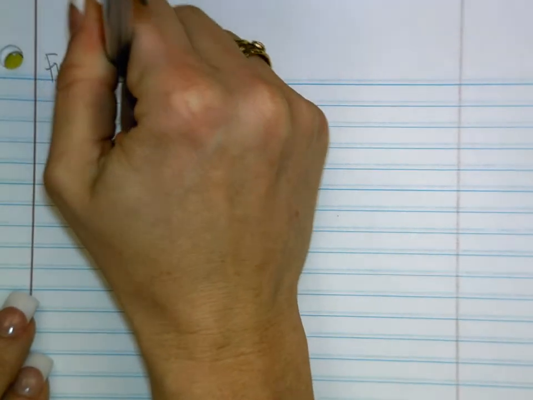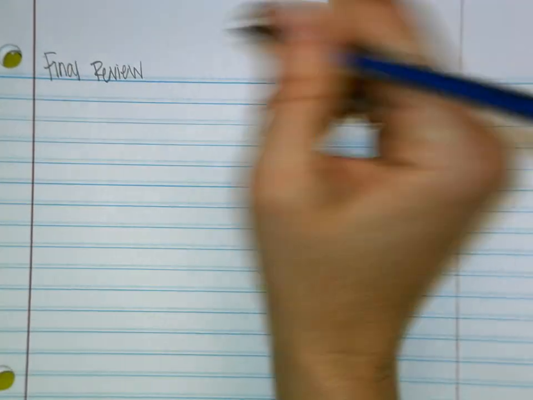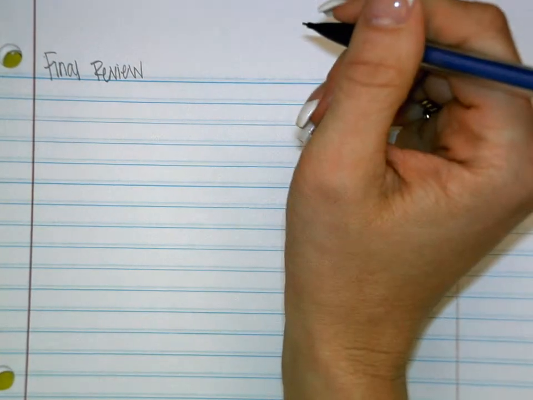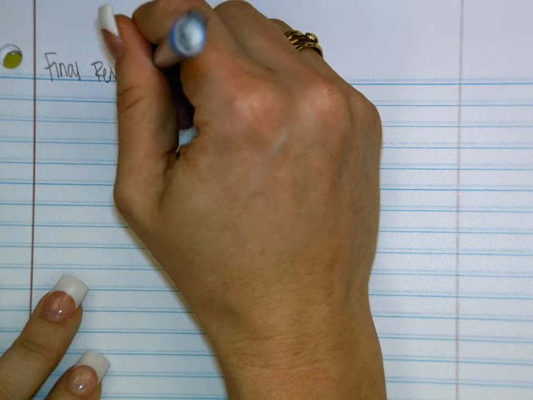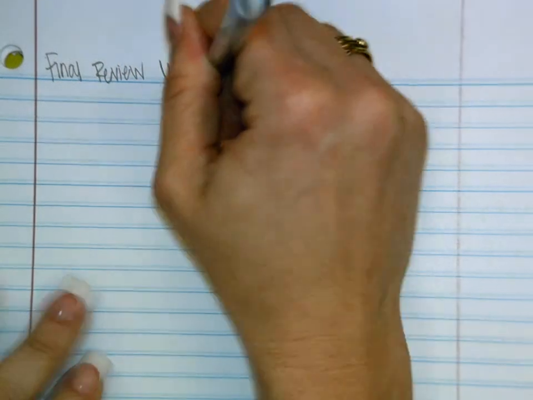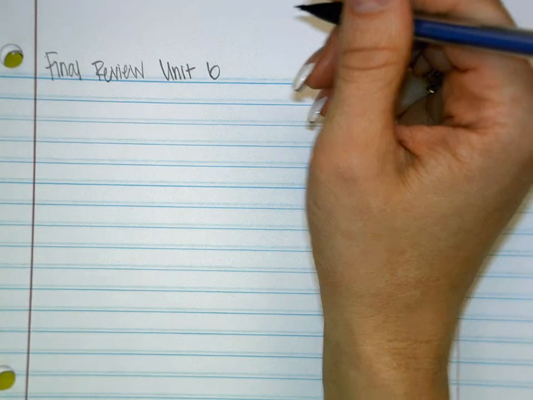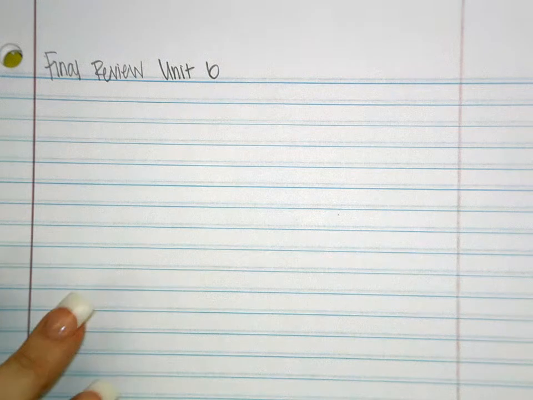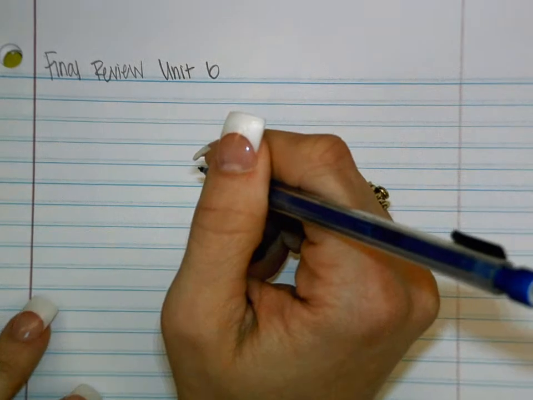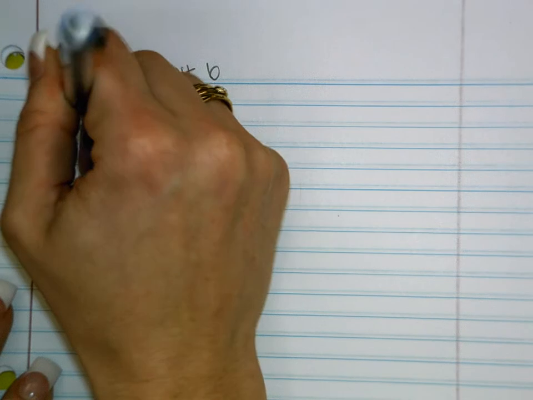Okay, so for final review unit 6, we're going to do unit 6 first because, well, we did it first in the year. Final review unit 6. Okay, unit 6 was mostly about exponents and functions. So for example 1, I'm going to ask you to simplify.